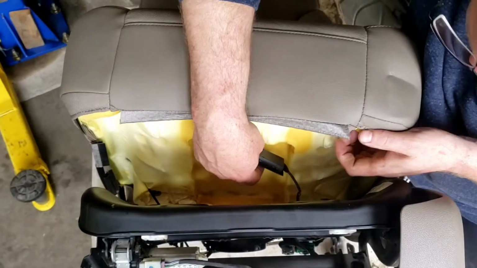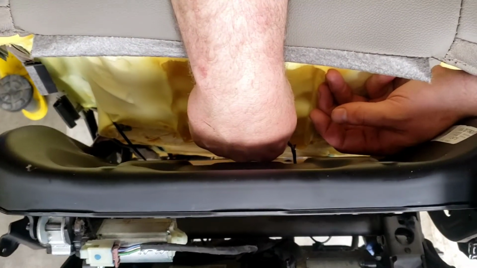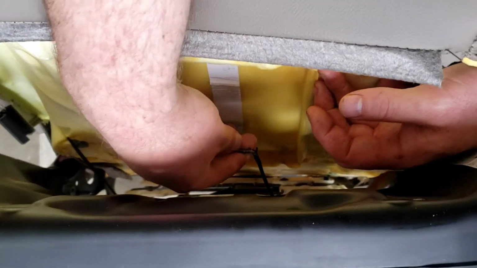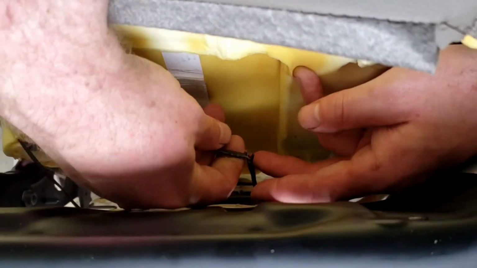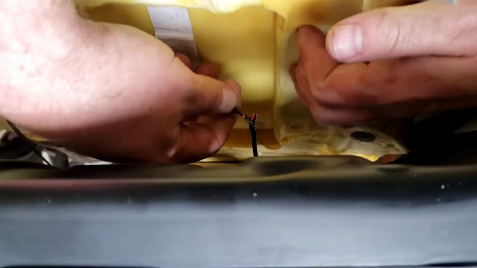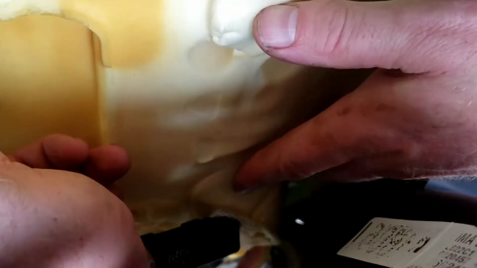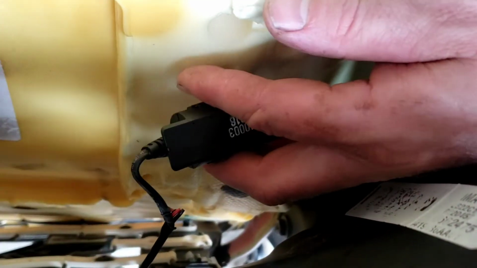And if you come up here with the camera, there's a broken wire, or they're actually both broken right there. They're both broken. And that motor just sits in this cushion. If you can get up in here more, the motor just pops into this little hole in the cushion. So there's one on the driver's, one on the passenger.